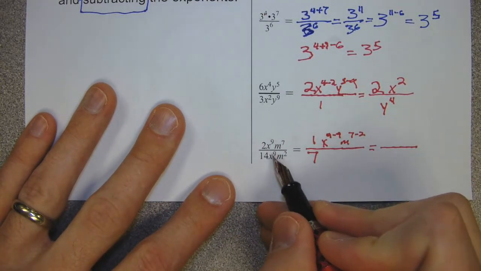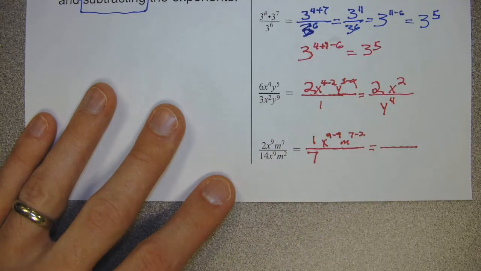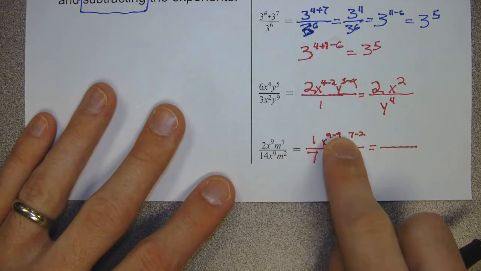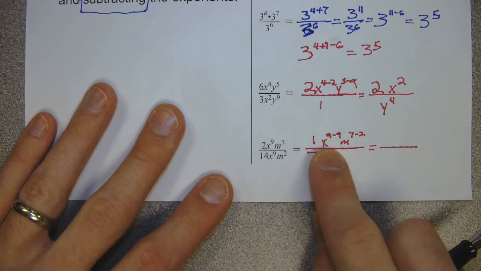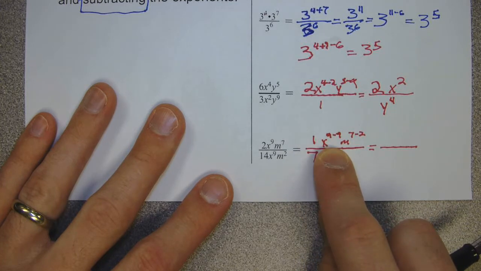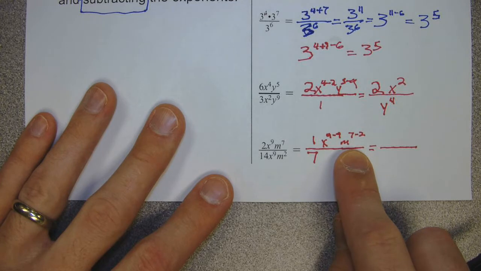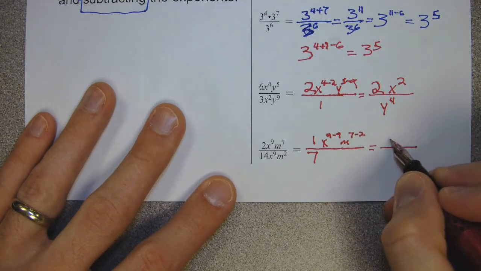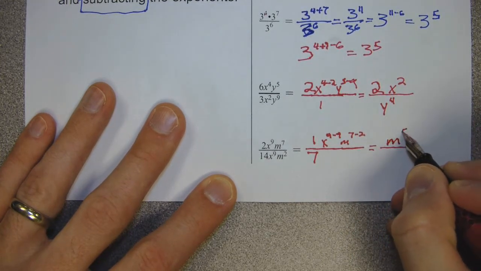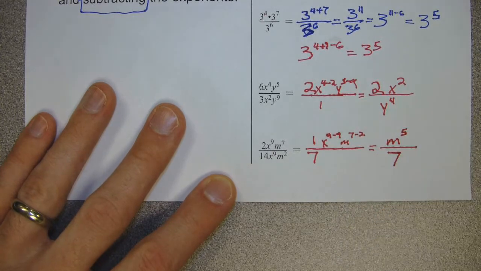Notice I've got x to the 9th, and then, of course, x to the 9th. So 9 subtract 9 is 0. Well, anything to the power of 0 is 1, provided that anything isn't a 0 itself. So cool. I've got 1 times 1, basically. Well, 1 times 1 is still 1, so I'm not going to write that 1. And then we've got m to the 7th, and then m to the 2nd. So 7 subtract 2 is 5. So up top, since that's positive, m to the 5th, and then down here, the 7 will remain.